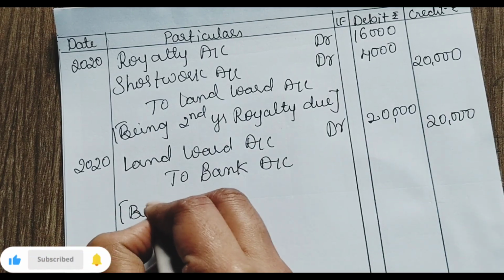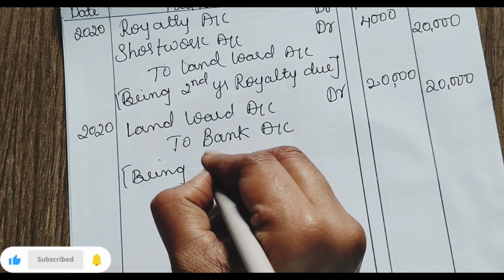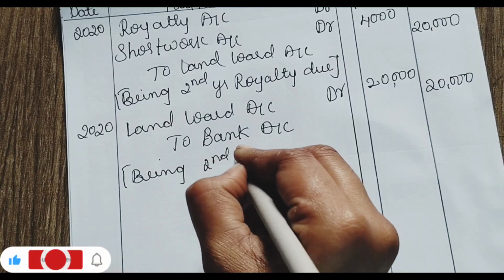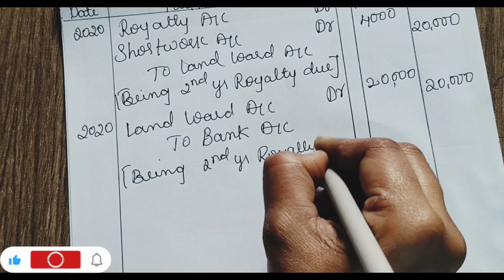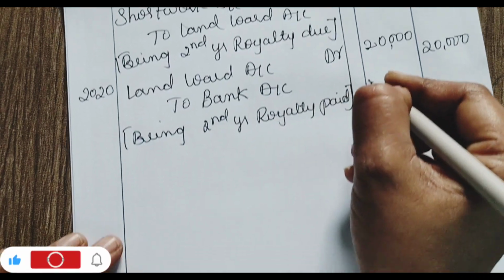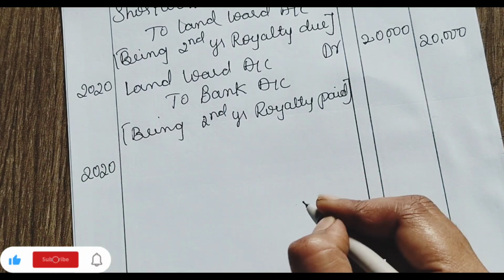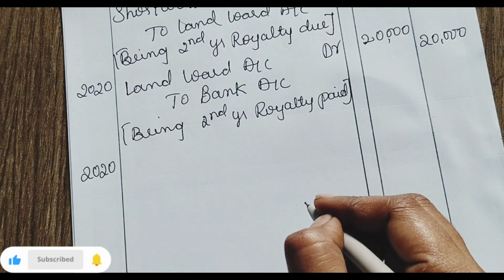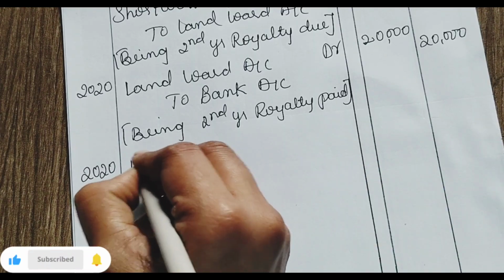Being second year royalty paid. Then what is the third entry? Third entry is for the transfer. Transfer to production. Royalty you are transferring to which account?